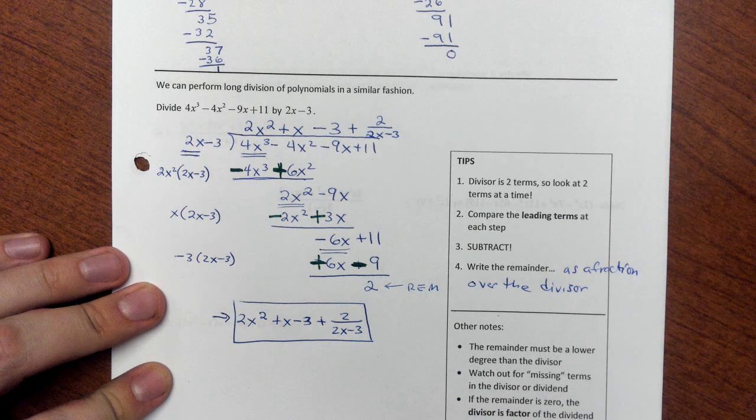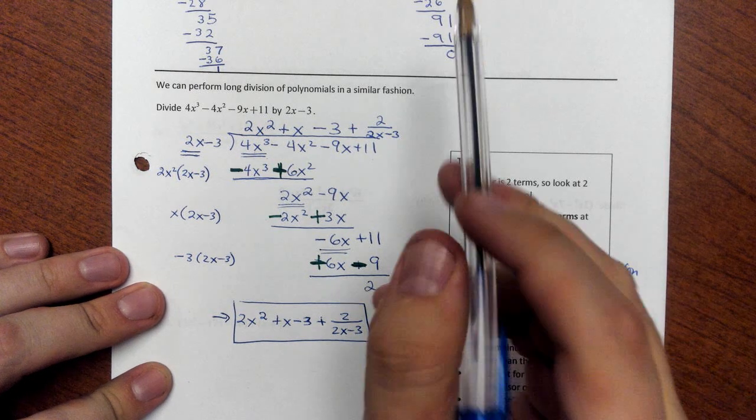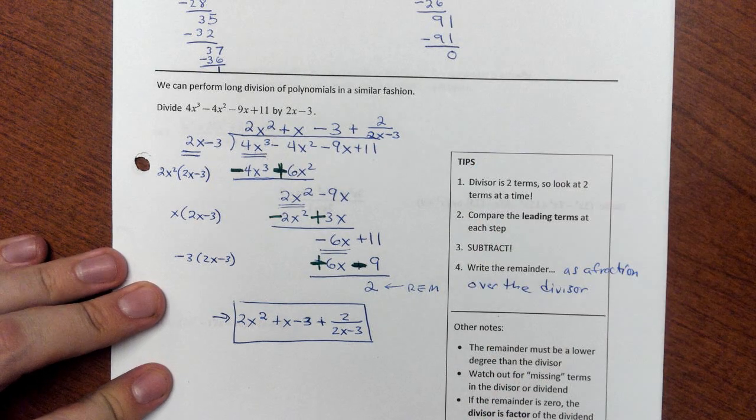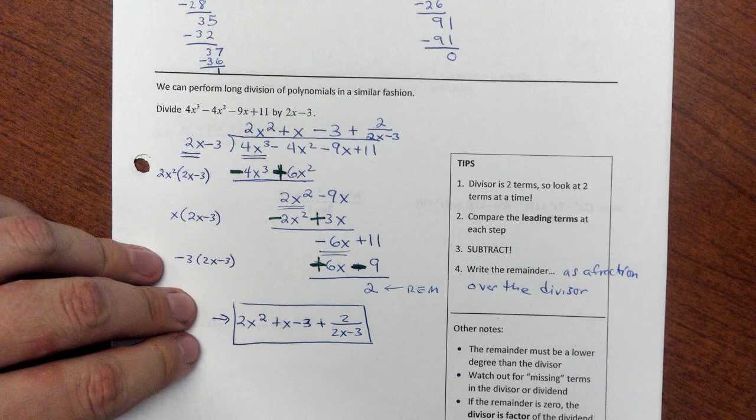If the remainder is 0, the divisor is a factor of the dividend, just as we saw up here. If I had a remainder of 0, that would mean that I could factor this polynomial. So let's take a look at a couple more examples and see how this works.